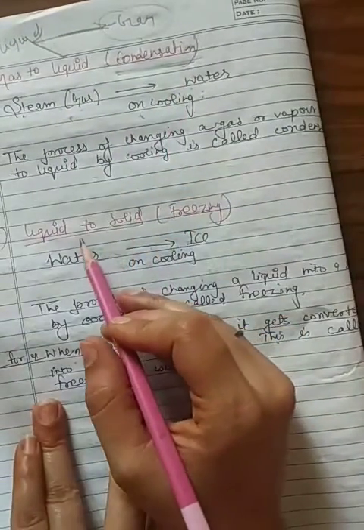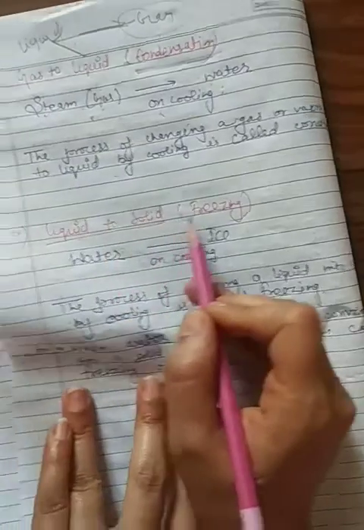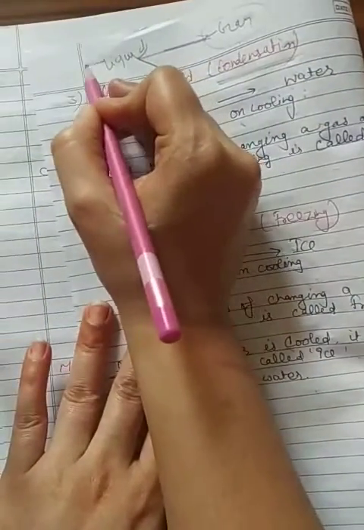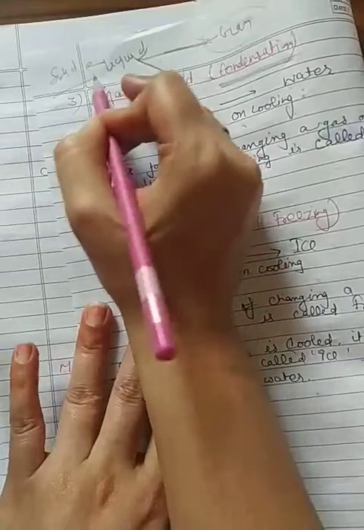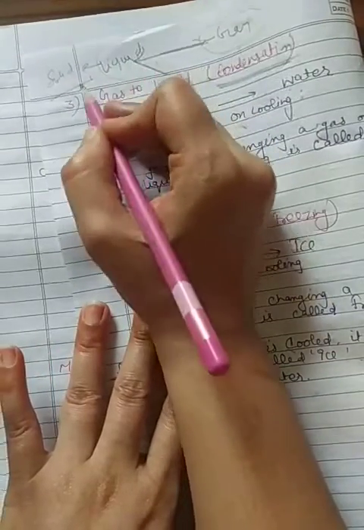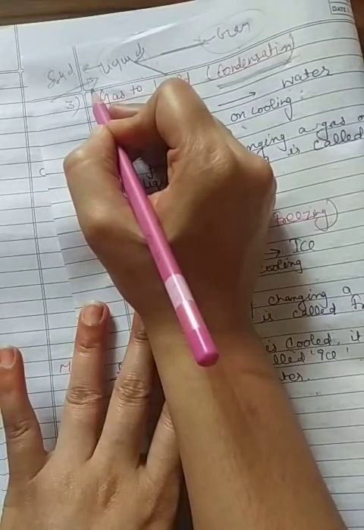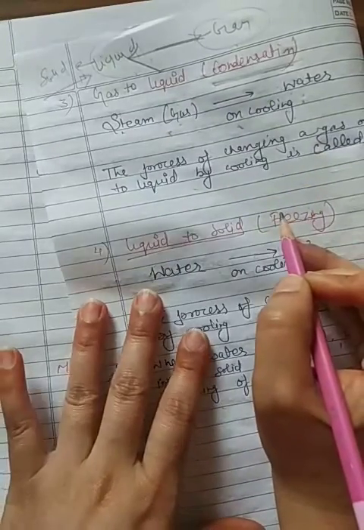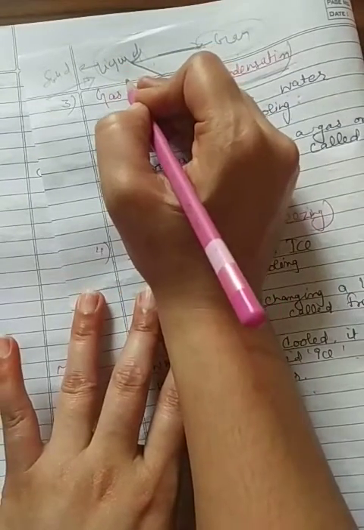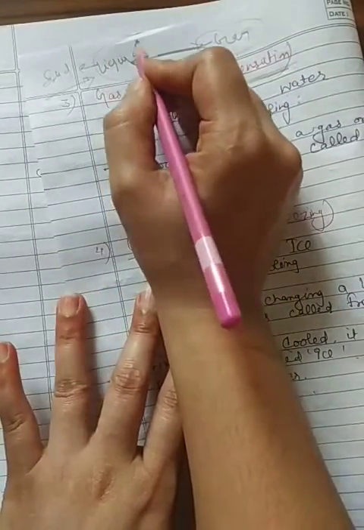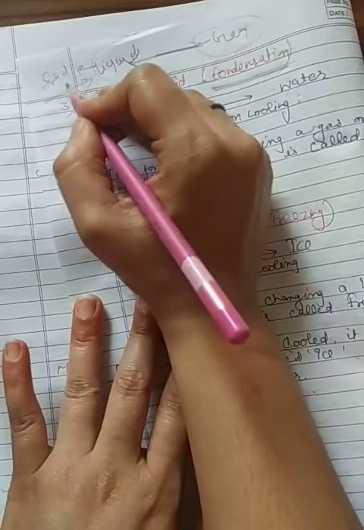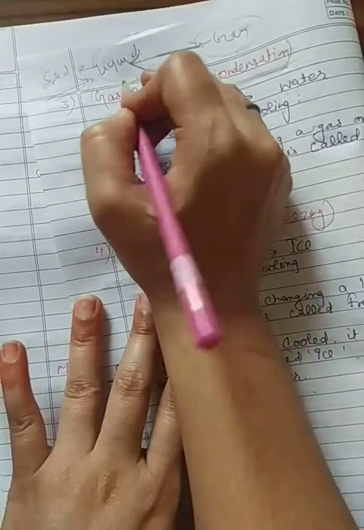Next is conversion of liquid to solid on cooling. When liquid converts into solid, this process is called freezing. When we put water into a refrigerator, it converts into solid.